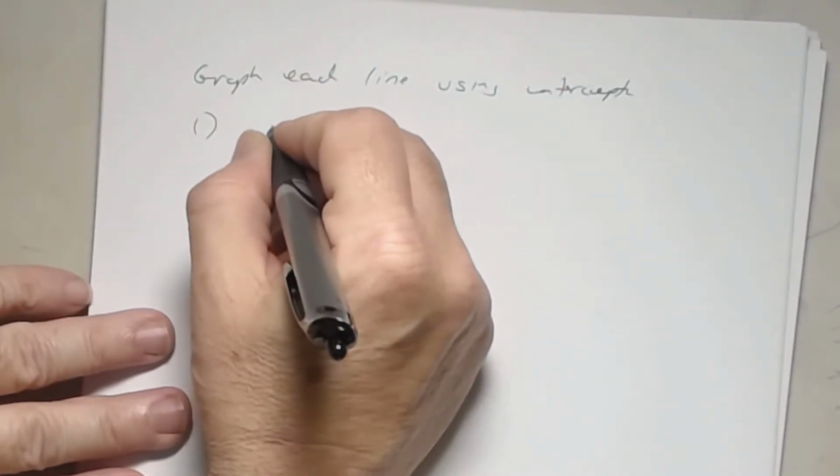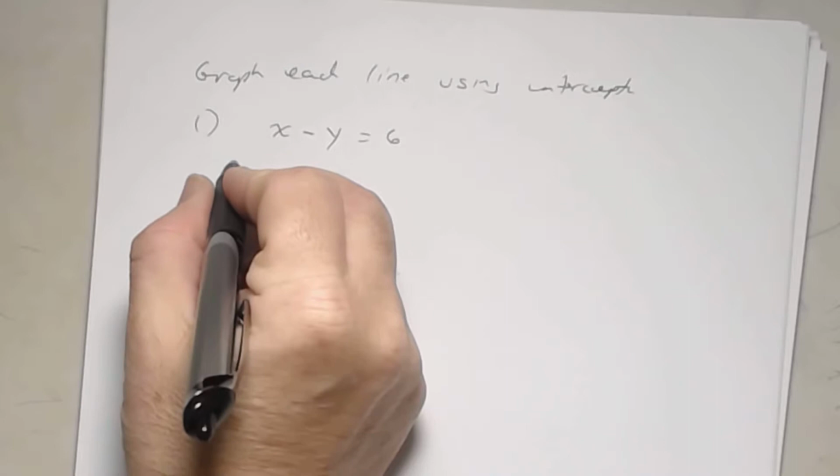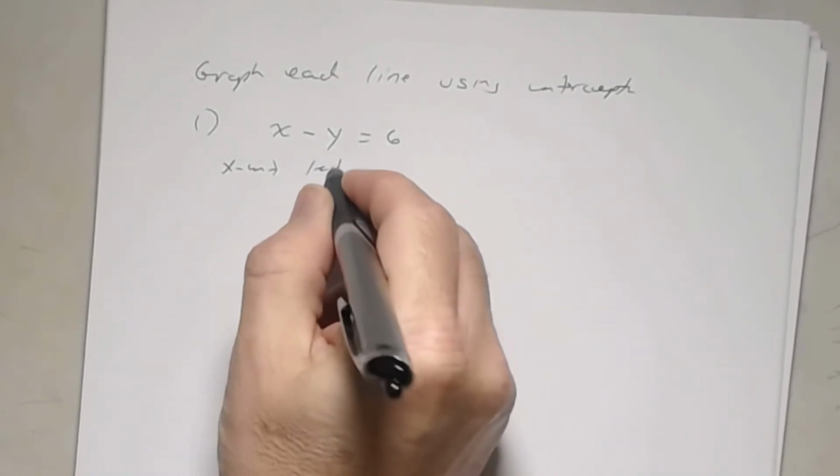Let's suppose we had x minus y equals 6. Now, don't use a t-table. I want you to use the idea of intercepts. Don't do this the way we did in the previous section. In your mind, or actually written out, you're going to say, the first thing we do is find the x-intercept. To find the x-intercept, what do you say? Yes, y equals 0. That's what you're going to say.